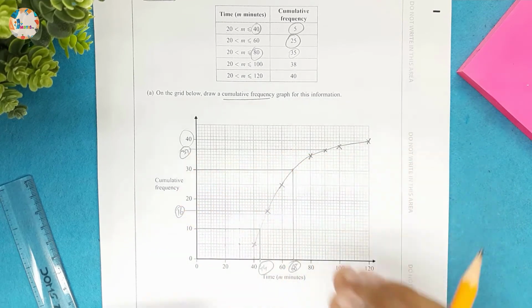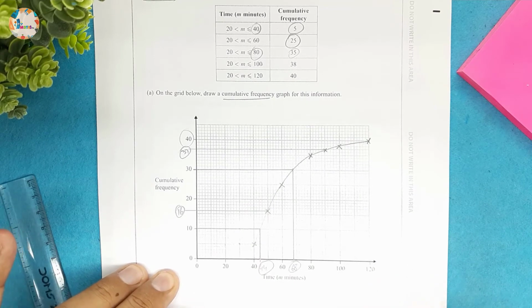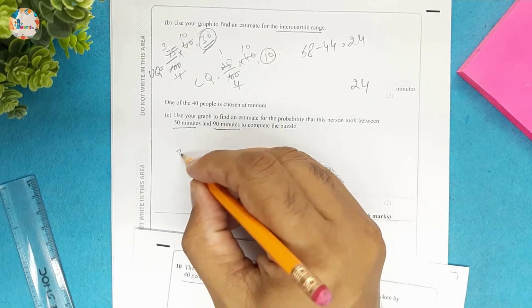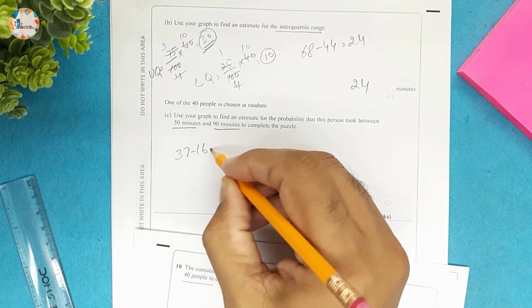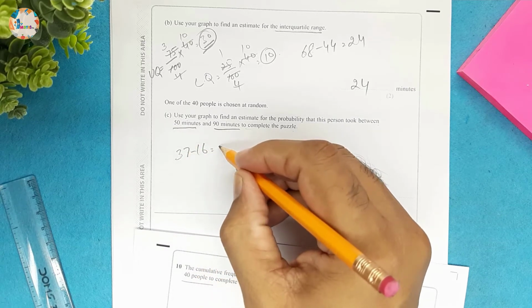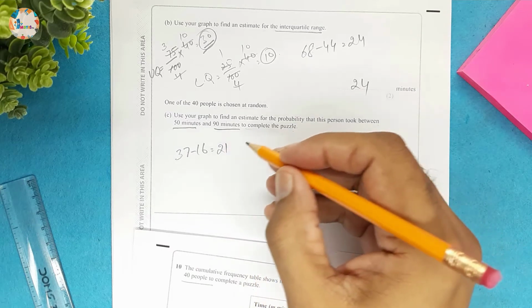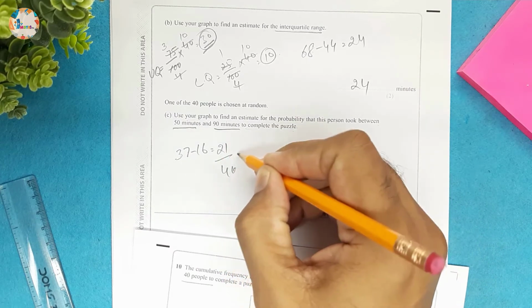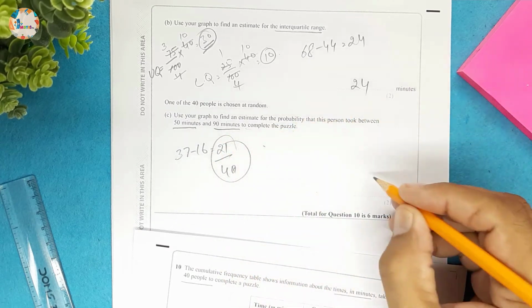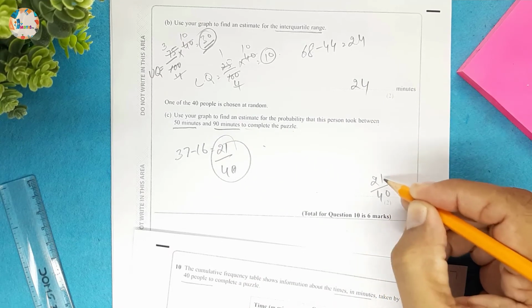So 37 minus 16, so we can write here 37 minus 16 will be equal to 21. So 21 out of 40, this will be basically our answer, 21 out of 40.